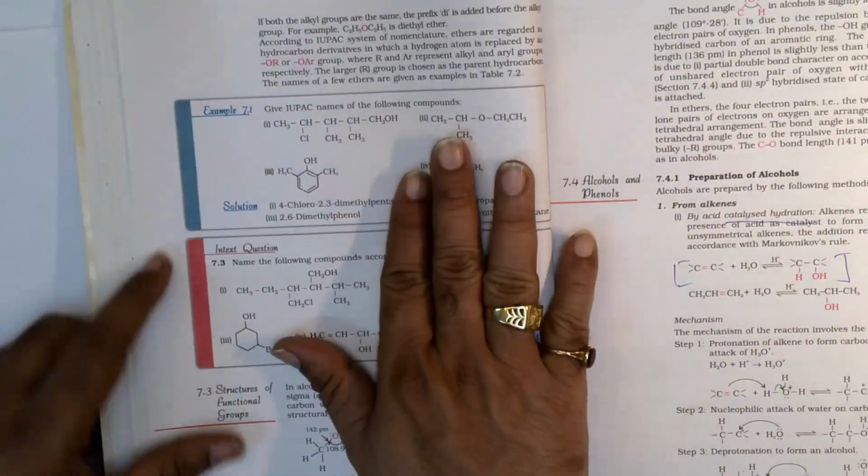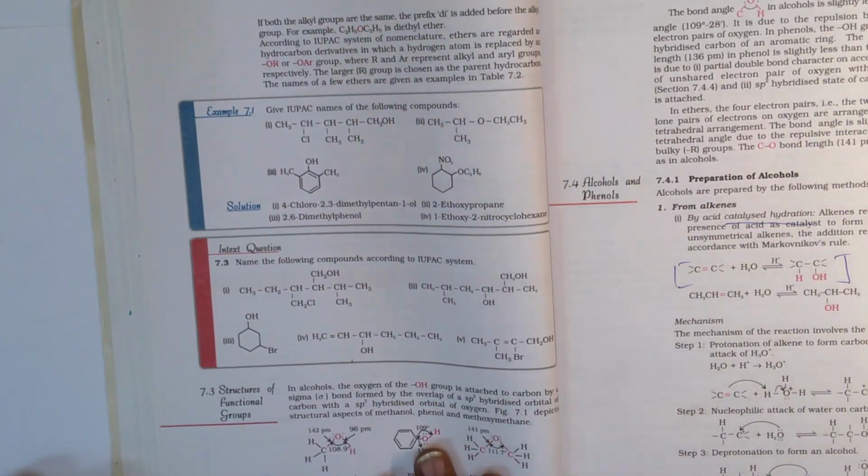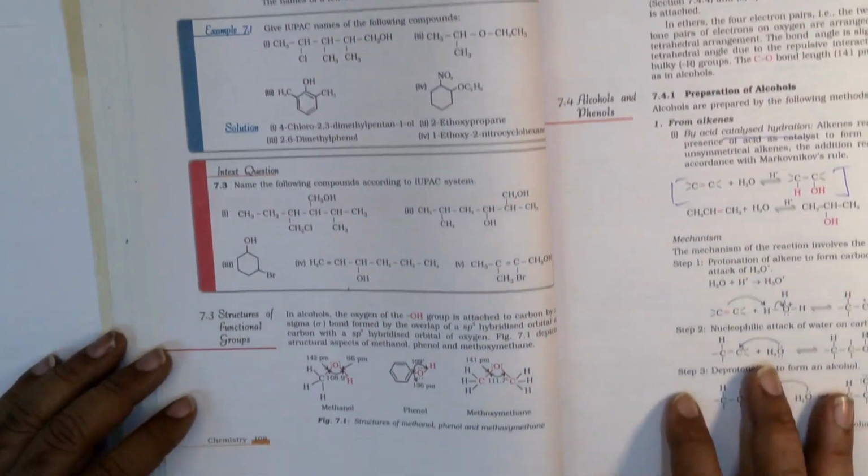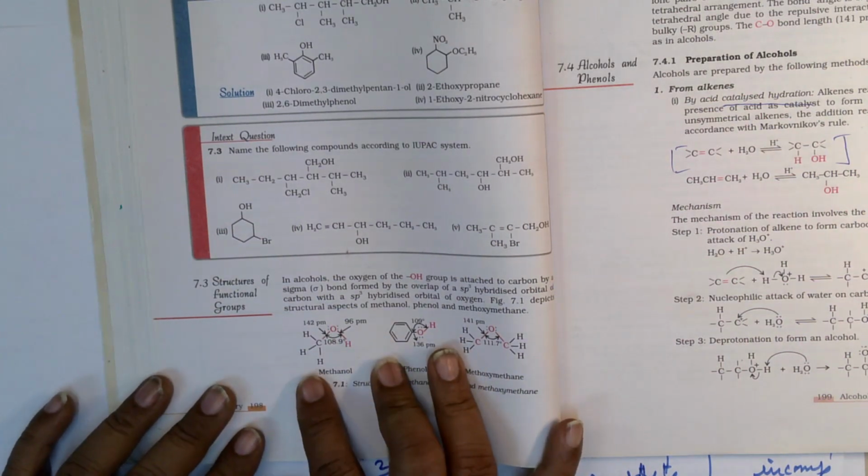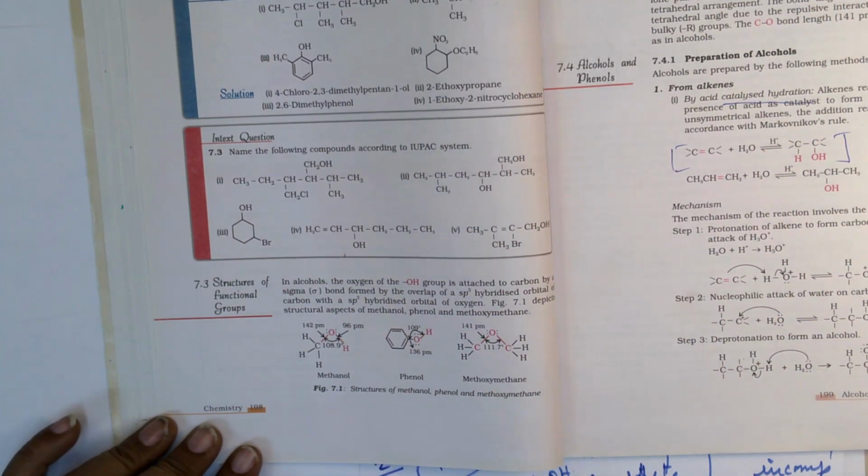Now go through the in-text questions also. That is very important, and if you don't know, please discuss with me. Then I will explain the structural aspects, that is, the structural aspects of alcohol.